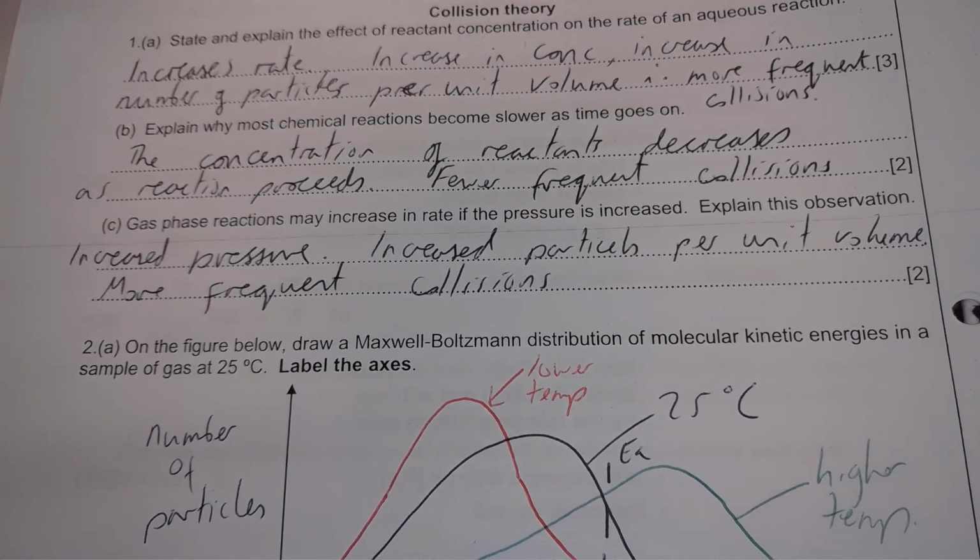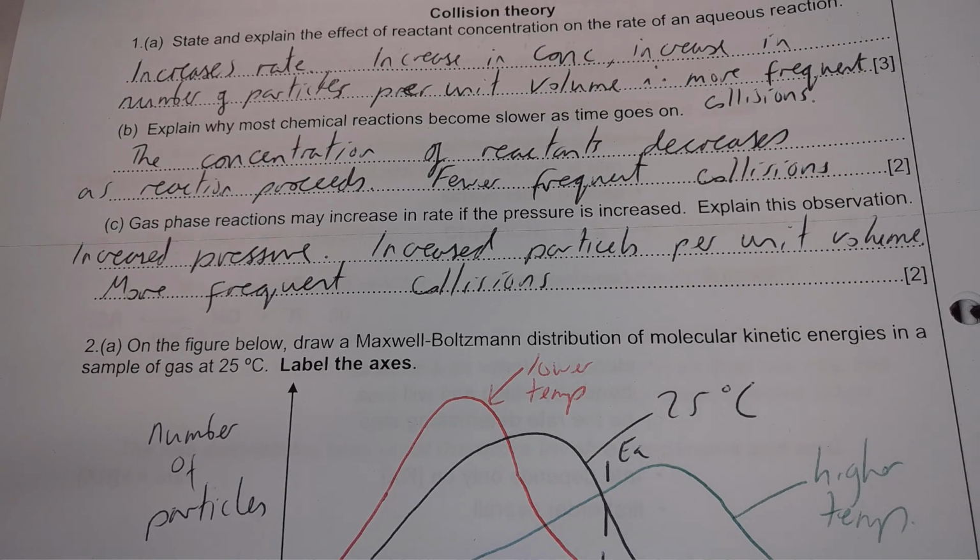Gas phase reactions may increase in rate if the pressure is increased. So it's a similar thing, really. Pressure is really concentration in gases. If you increase pressure, you increase particles per unit volume, use that language again, so you have more frequent collisions.